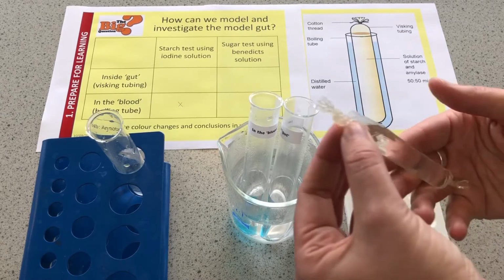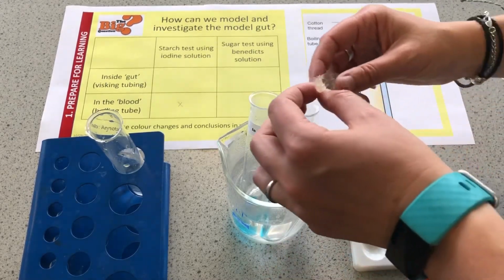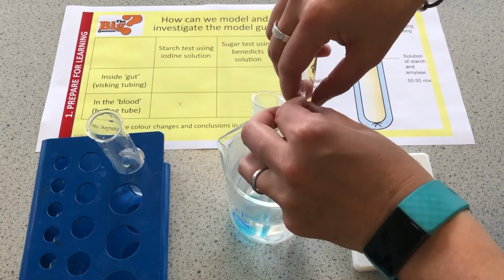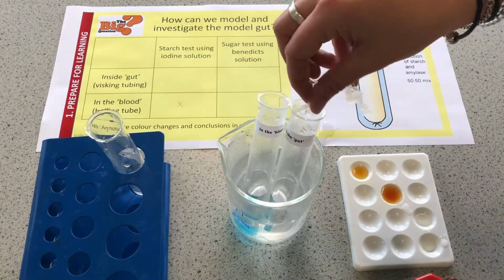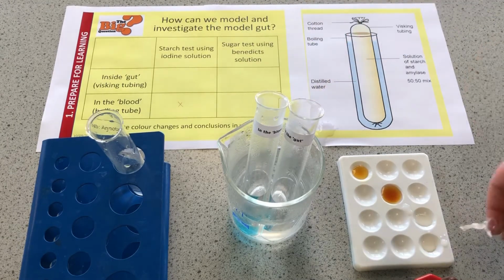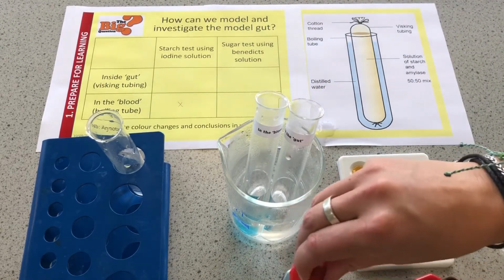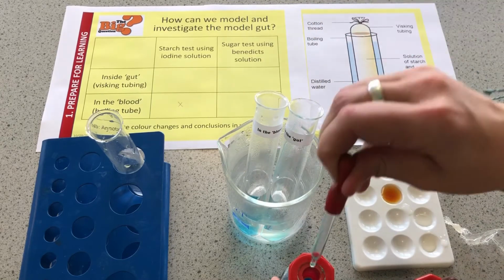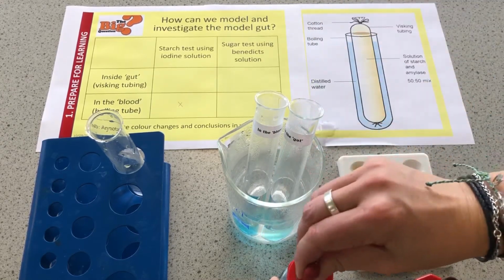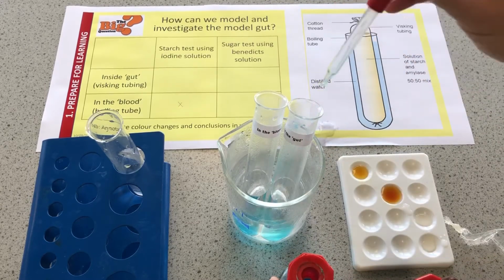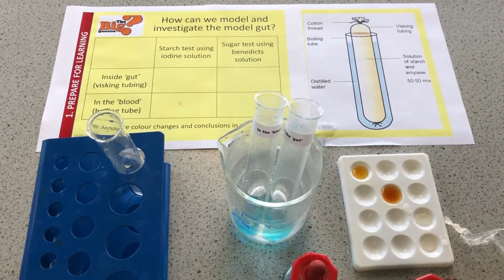Now the rest of the contents of the small intestine, I'm going to put into this tube. There we go. And I'm going to add some Benedict's to that, and that's going to see if there's still sugar left in the gut. And again, I'm going to leave this for a time and come back to you with the results.